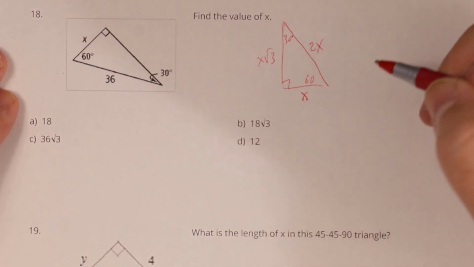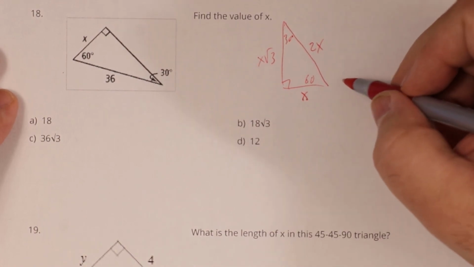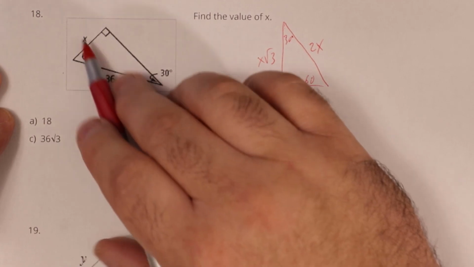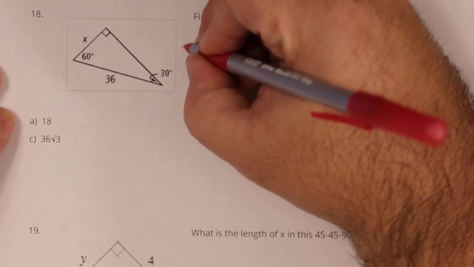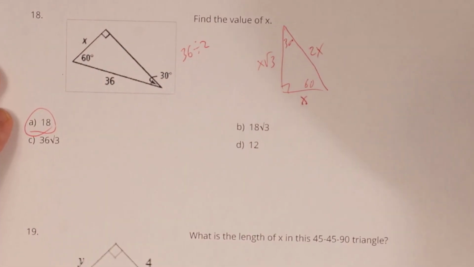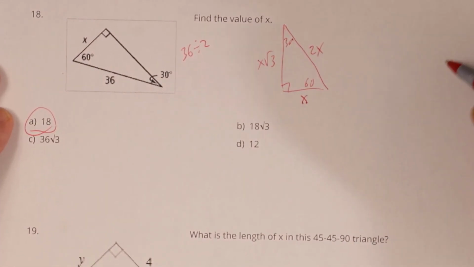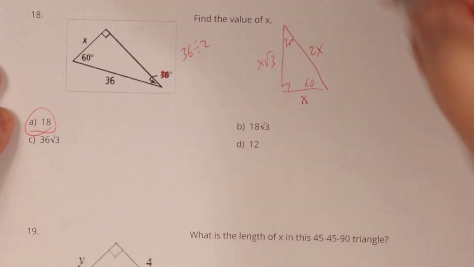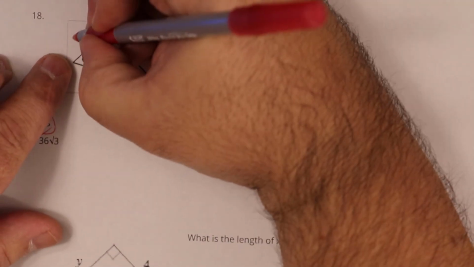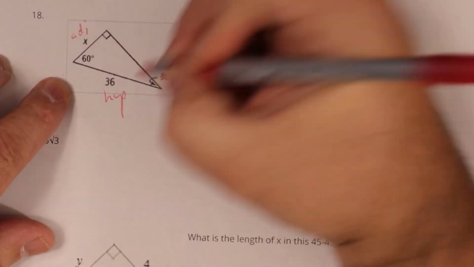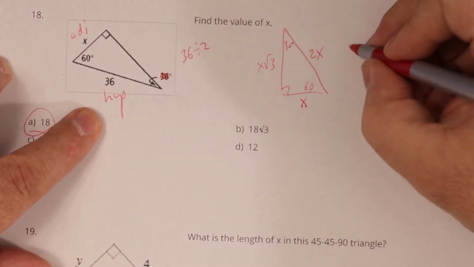So if you remember the pattern for the 30, 60, 90 triangle, because it is special, you go, okay, that hypotenuse is twice as big as what I want, and you just go 36 divided by 2. You get 18. If not, then you're using SOHCAHTOA, the trigonometry, pretending that one of these angles isn't even here. Then this would be the adjacent if I went from the 60, and 36 would be the hypotenuse, and adjacent and hypotenuse would be cosine.